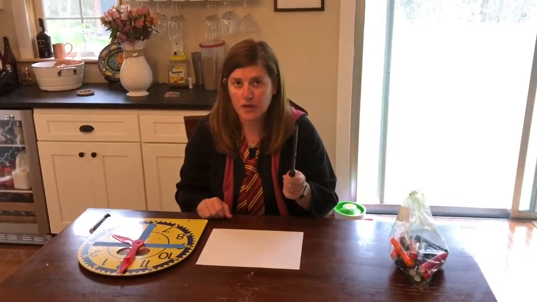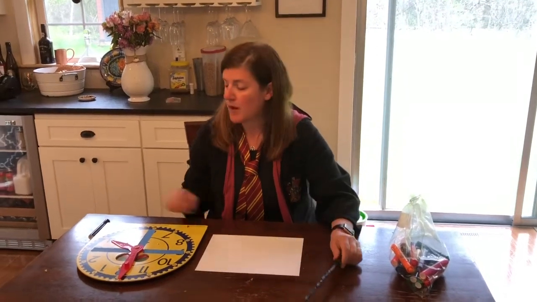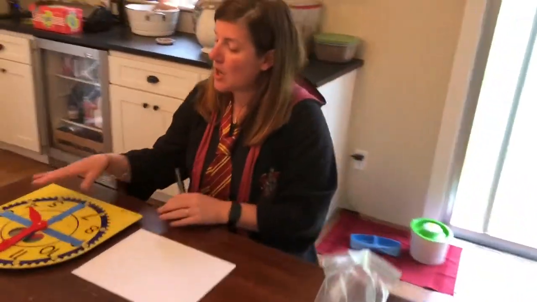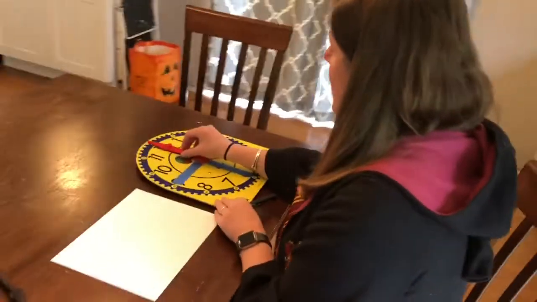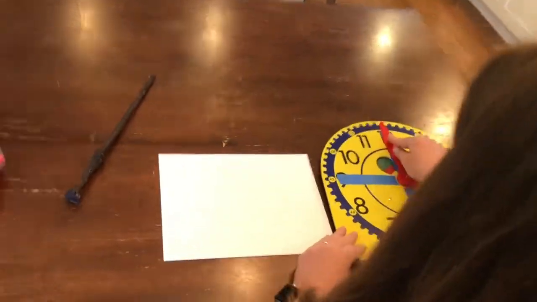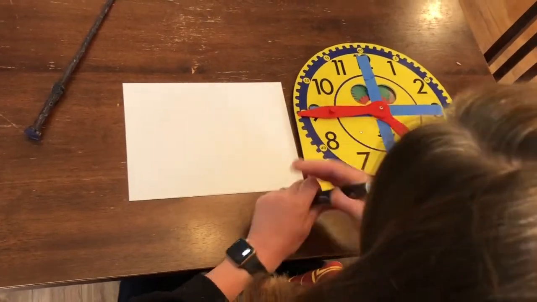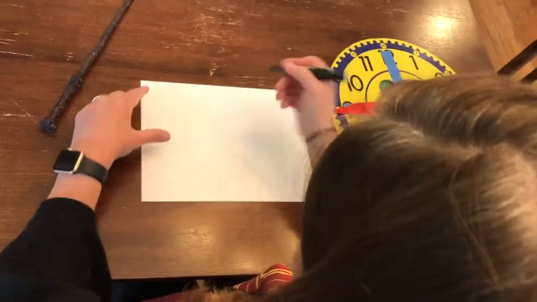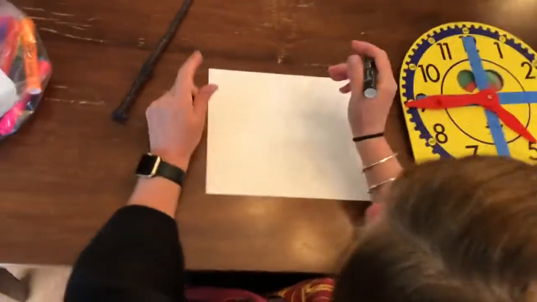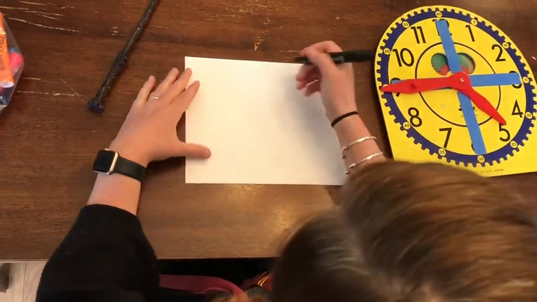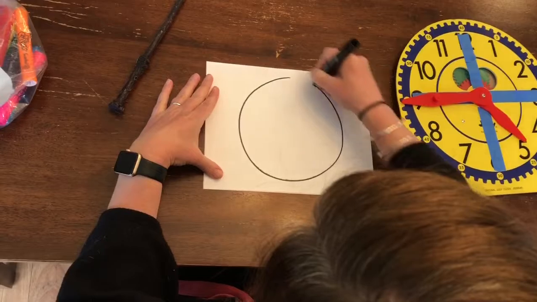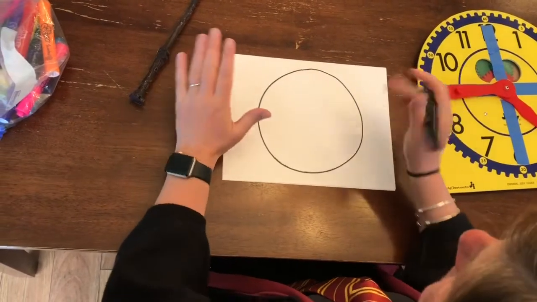I'm going to show you what I want you to do today for homework. Camera person, if you want to come over here so you guys can look and see. We've got the clock here, and we've talked today about how the 12 is important, the 3, the 6, the 9. So I want you to take a piece of paper, and it can be scrap paper, or you can use one of the notebooks that I sent you, and you're going to draw a circle. Best circle you can, doesn't have to be perfect.